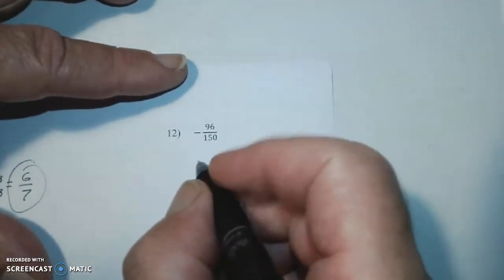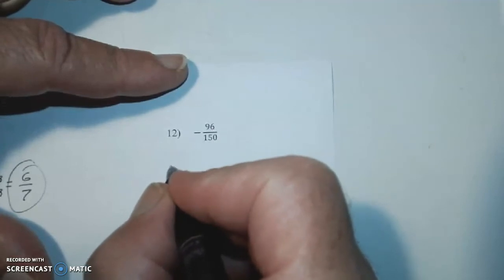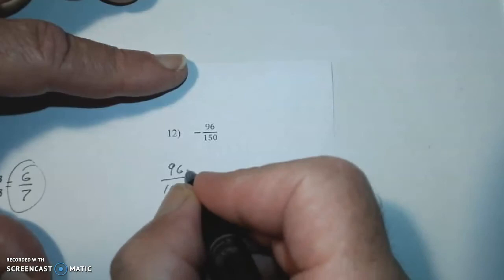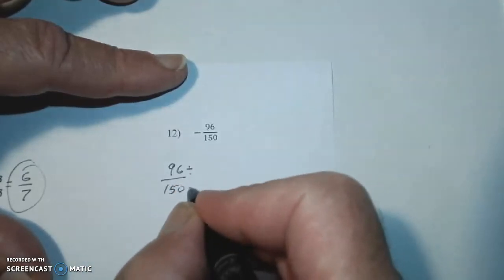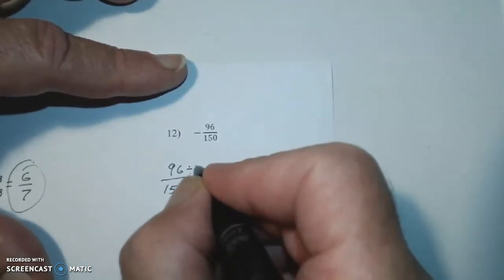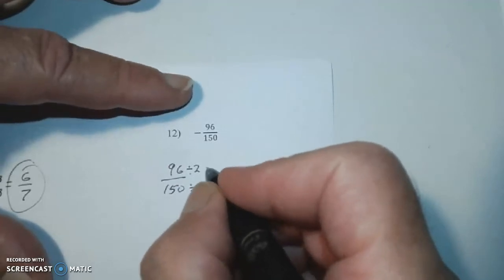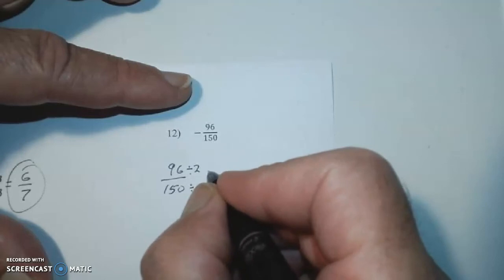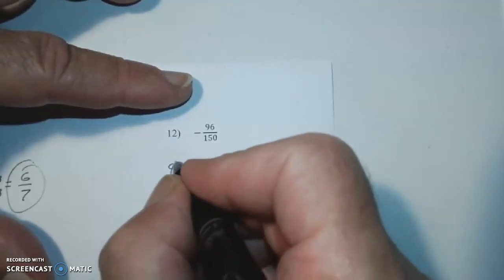Number 12, 96 over 150. Divide by 2. You can divide by bigger numbers if you recognize it, but I'm going to just keep going with something simple. 2 would go into 9 4 whole times. You'd have 1 left over.